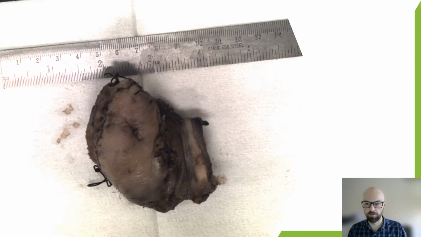So this is a typical tongue cancer specimen. We can see there's dorsal tongue here. On the lateral aspect, we've got the tongue cancer, and then we've got a little bit of attached mandible. So they come fixed in formalin, usually overnight, and that preserves the tissue and it firms it up. So it allows us to section through it a lot easier.